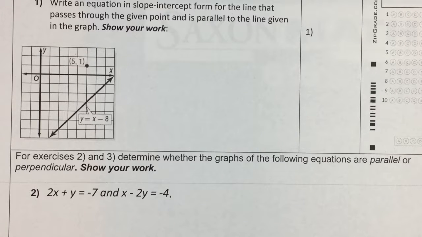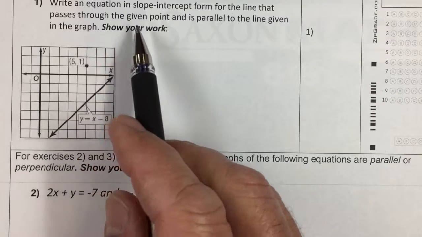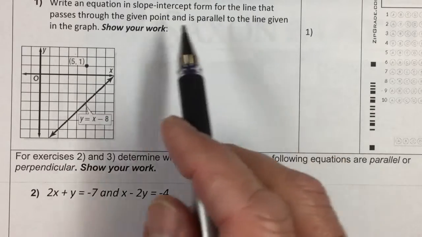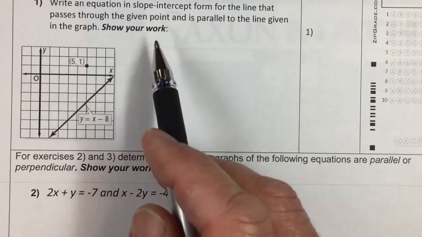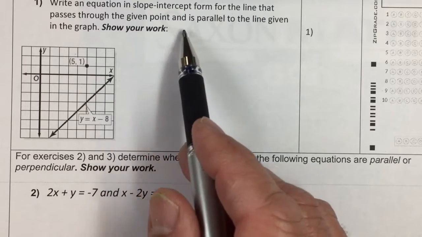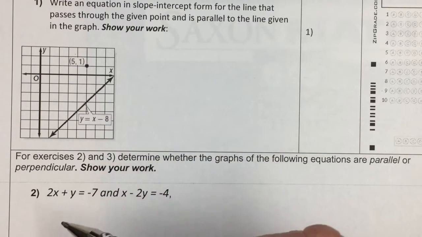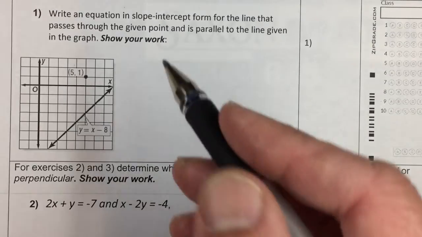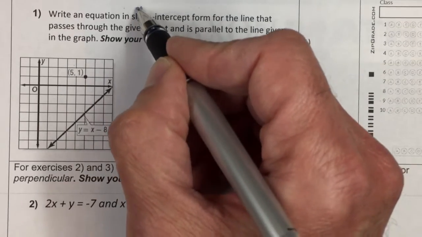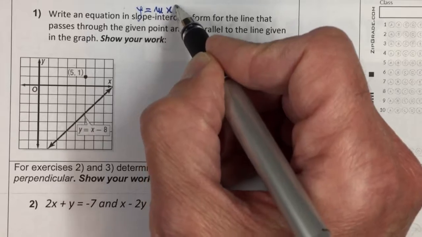This is a review about parallel and perpendicular lines. Write an equation in slope-intercept form for the line that passes through the given point. What given point? This one, (5, 1), and it's parallel to the given line in the graph, parallel to this one, okay? So, slope-intercept, we know that is y equals mx plus b.